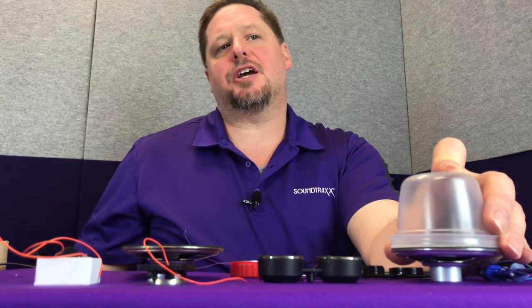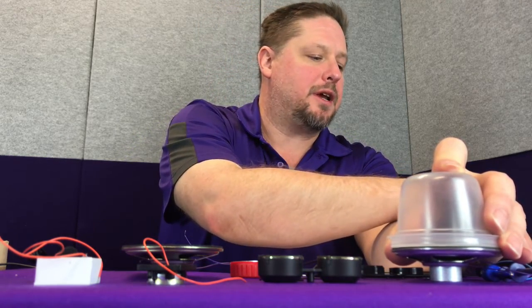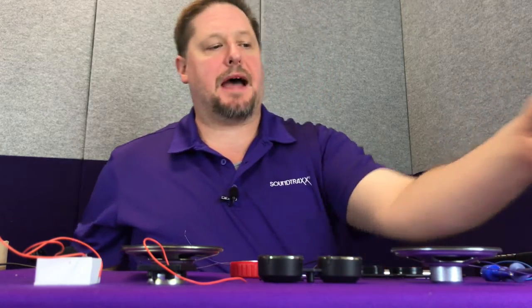So you can definitely hear how much difference the baffle makes when it comes to putting a baffle on your speaker.